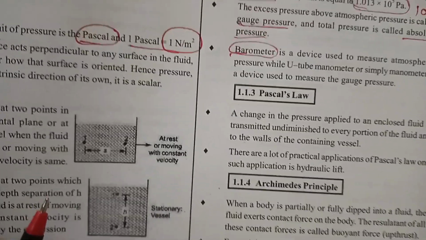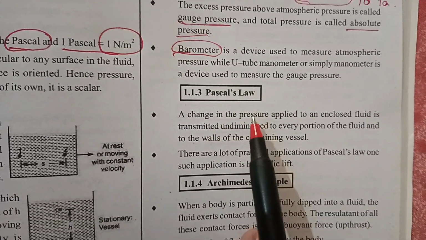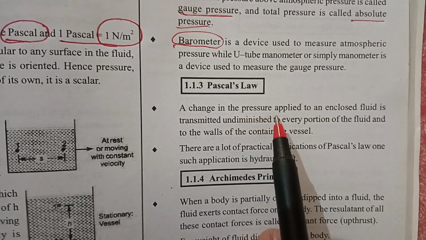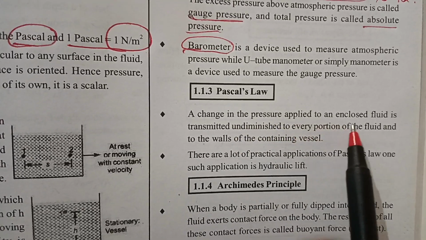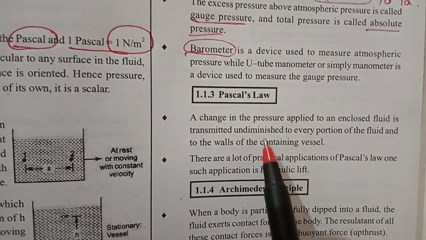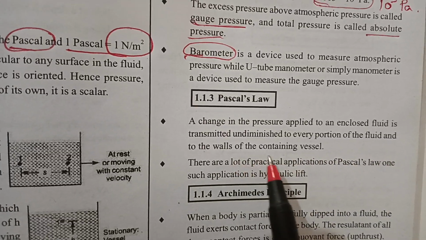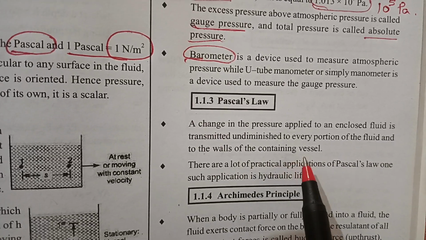Now, first important term is Pascal's law. Pascal's law states that a change in the pressure applied to an enclosed fluid is transmitted undiminished to every portion of the fluid and to the walls of the containing vessel.